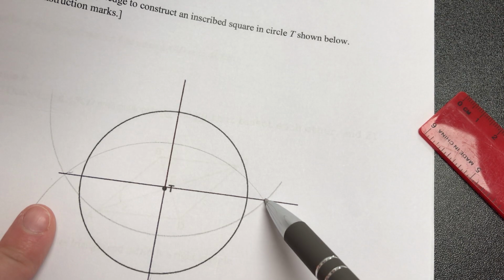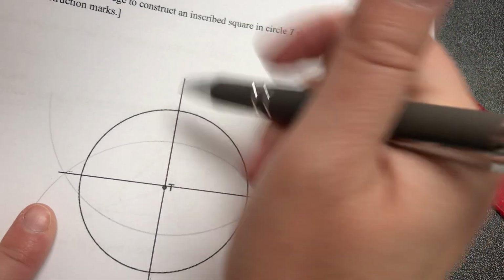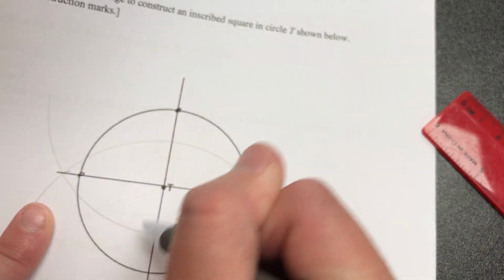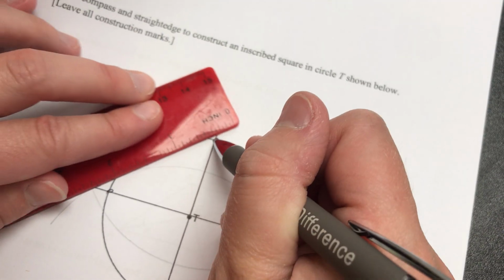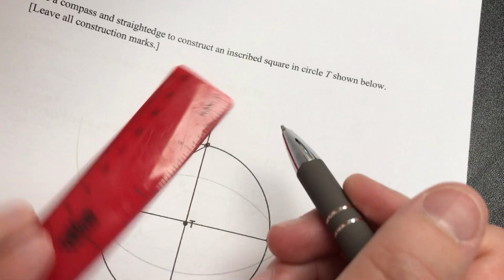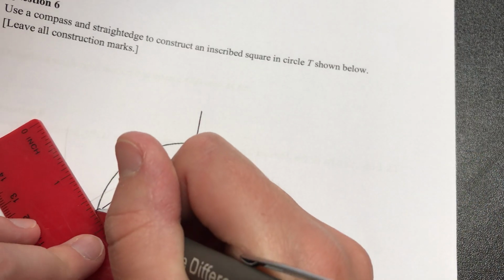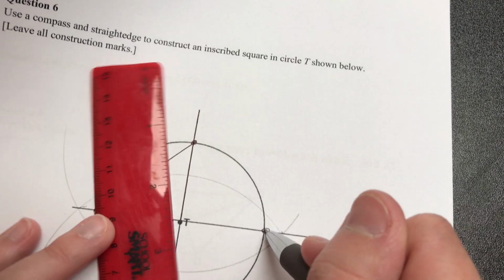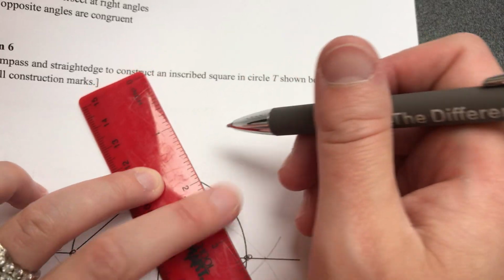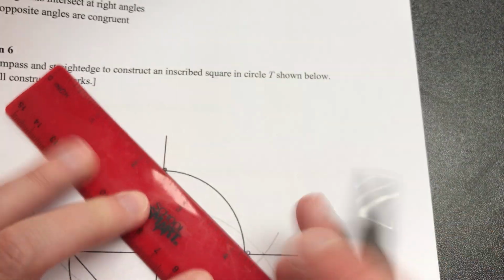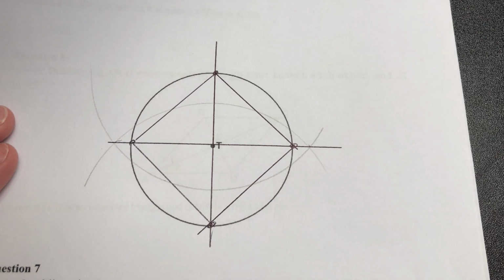It's the points on the circle that you're going to connect to make your square. So this is how you should be connecting it. And again, this can all be done in pencil. Everything I'm doing right now is on a drawing or a construction, and that is allowed to be done in pencil on the exam. So there you go.